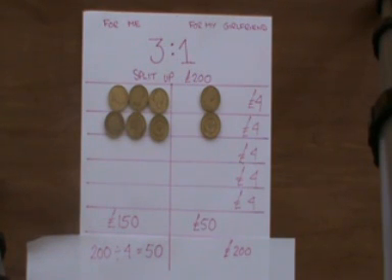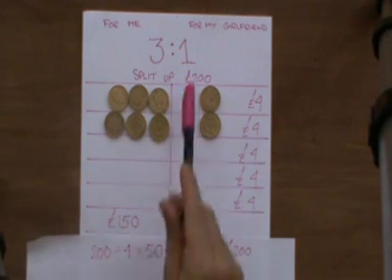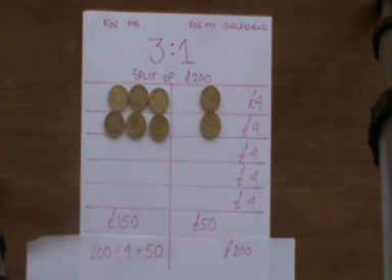A little check for you here. Does 150 and 50 make the 200 I started with? Yes, it does, and that's maths.